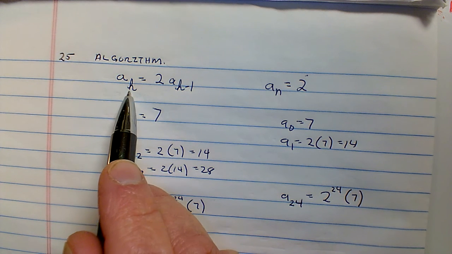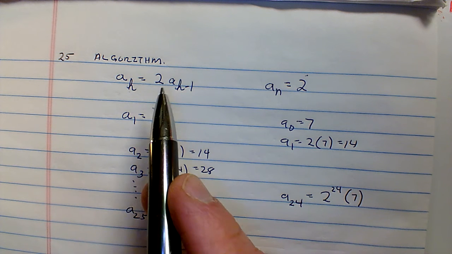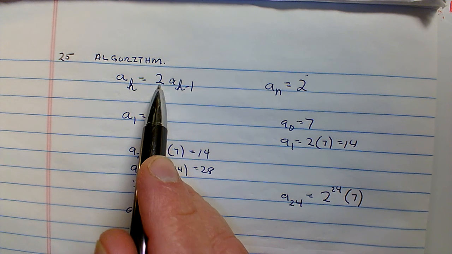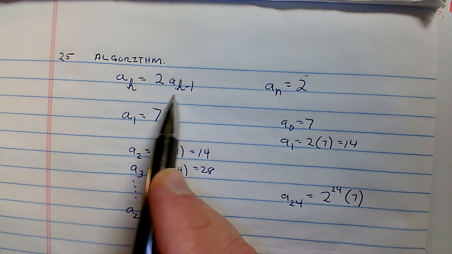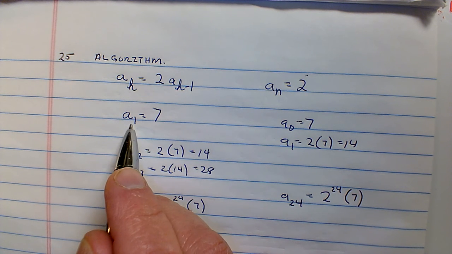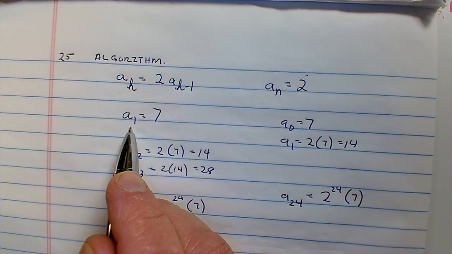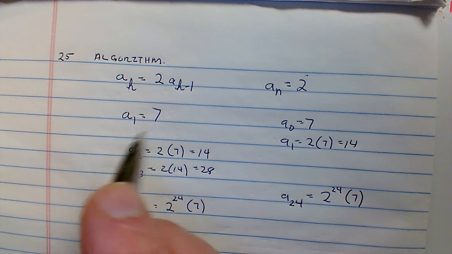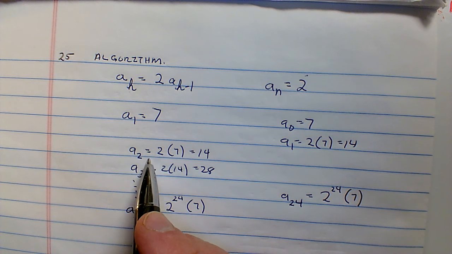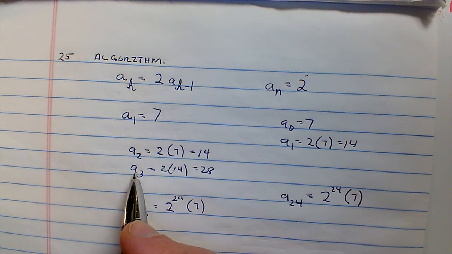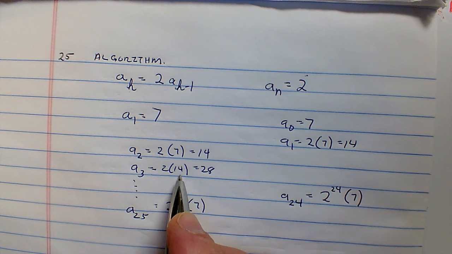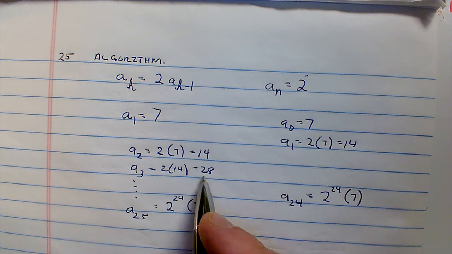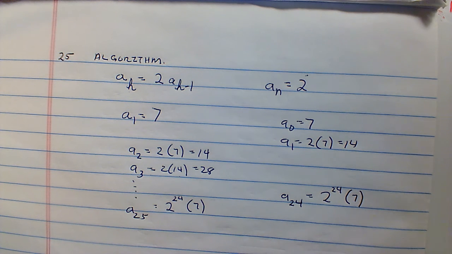When the algorithm is running on its kth time, it's going to be 2 times the one before it. So the first time it runs, and I'm using 1 because it said first, a sub 1 is equal to 7. So a sub 2 is 2 times 7 or 14. A sub 3 is 2 times 14 or 28, and so on. And you could do this for 25 times.